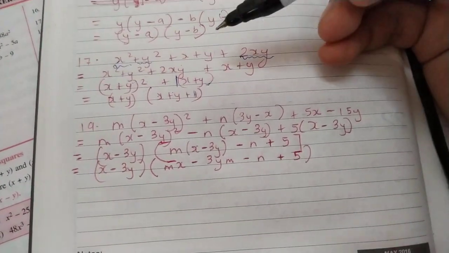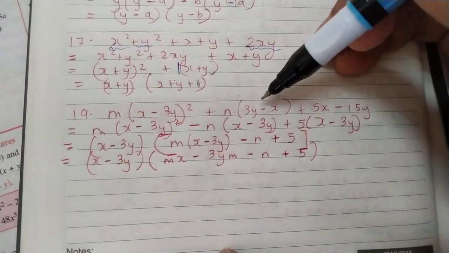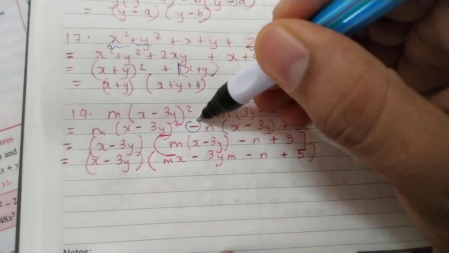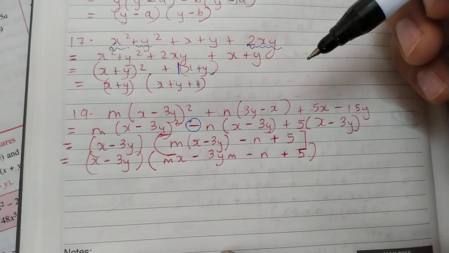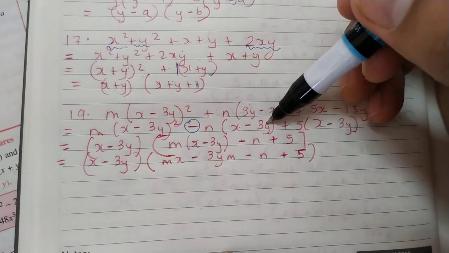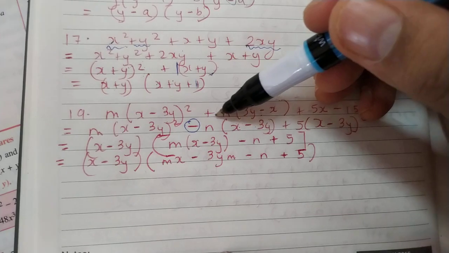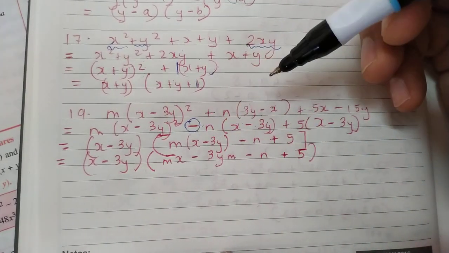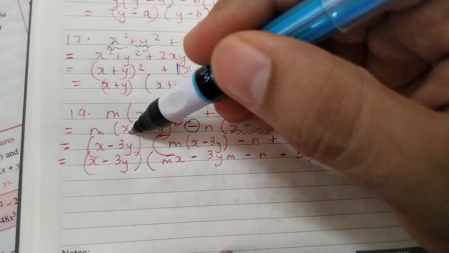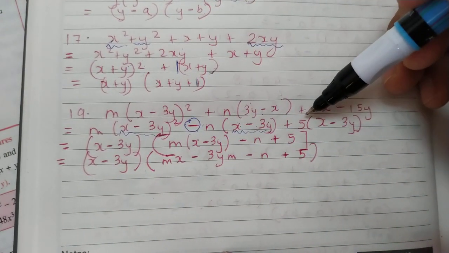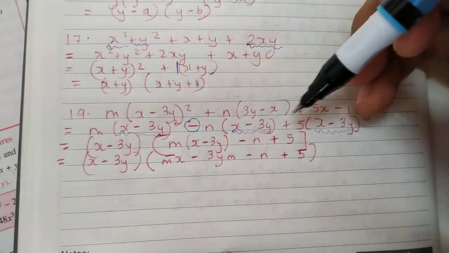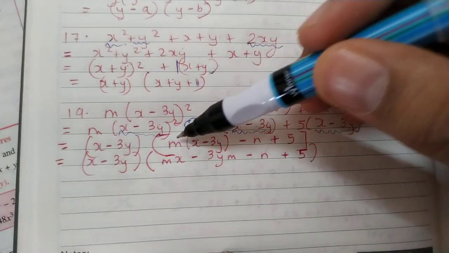So here I just flipped it to make it x minus 3y so that the outside sign changes, because minus x has become plus x and 3y has become minus 3y. To change the signs, I have to change the outside sign as well. I did this because then this bracket will be same as this bracket. And even here, 5 is taken out common, so I get the same bracket. So I can take the bracket out common and whatever is left is another bracket.